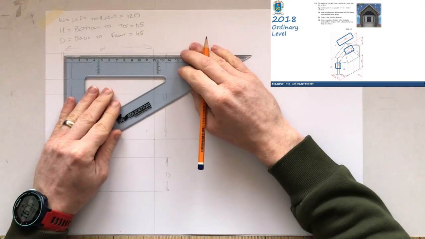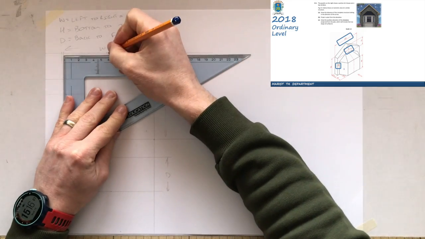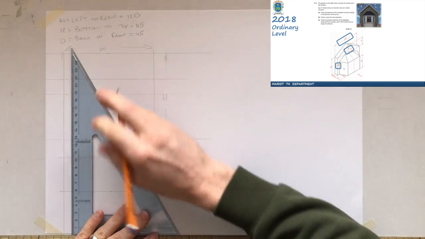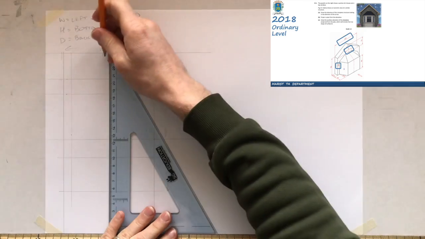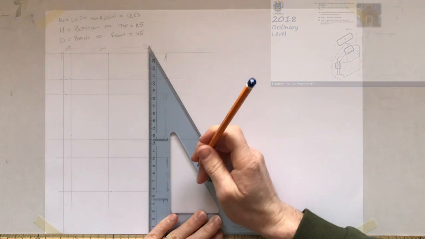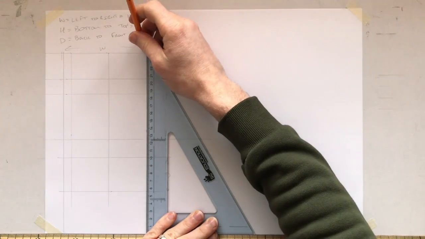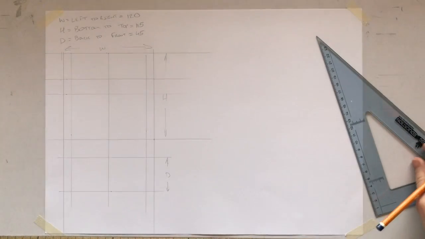So we know that that is going to be at 60, right in the center. So I have 3 width measurements to start with, and I'm going to draw those all the way down. Again, our rule: whatever width it is in elevation, it's the same width in plan. So we're going to mark those all the way down.